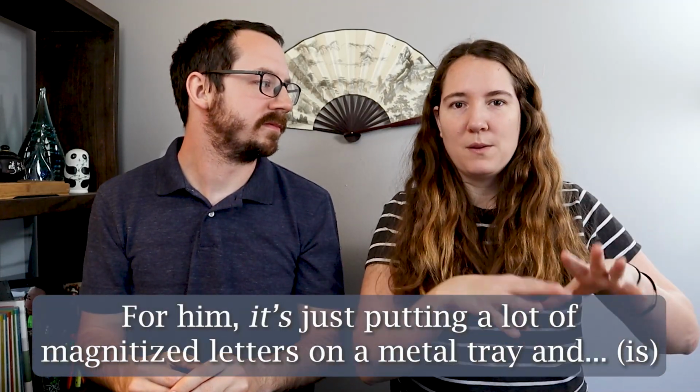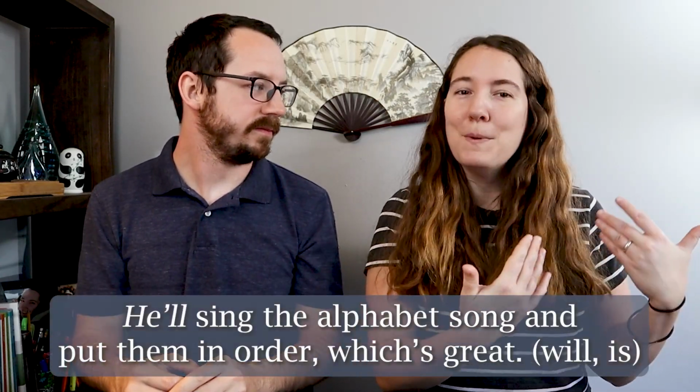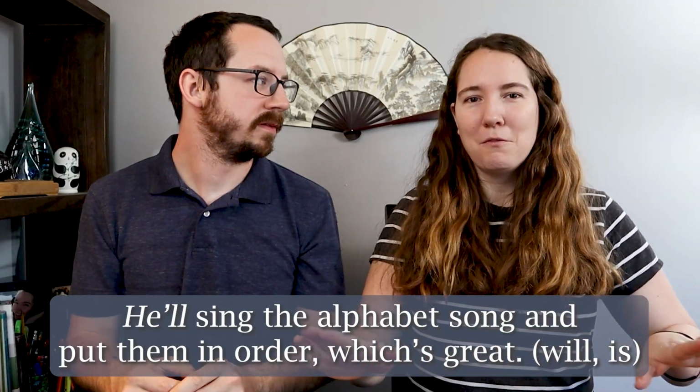For him, it's just putting lots of magnetized letters on a metal tray, and I mix them up, and I ask him to put them in order. And he'll sing the alphabet song and put them in order, which is great for a 4-year-old.